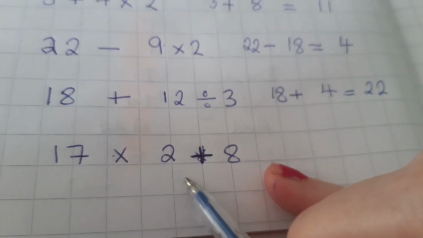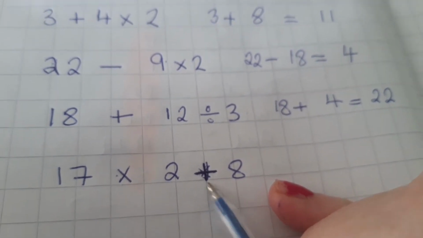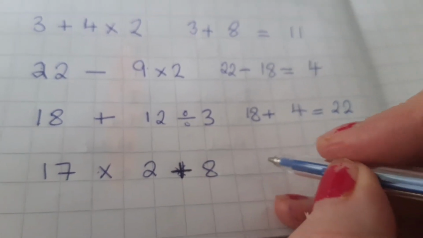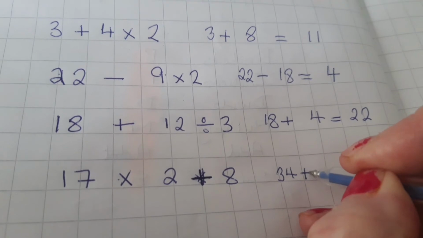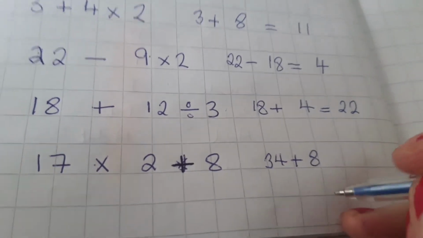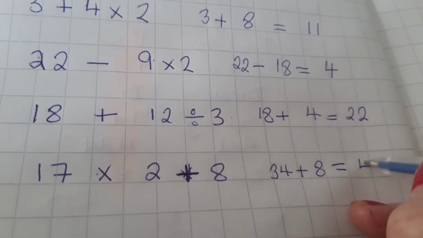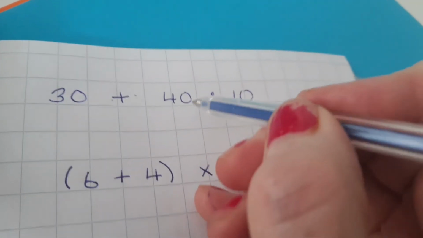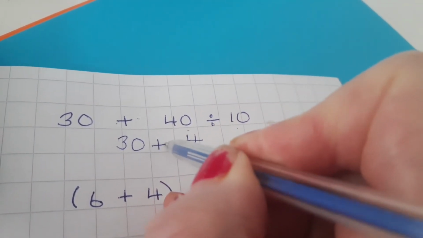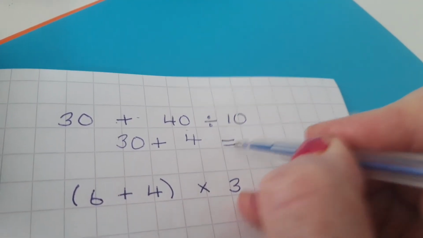Here we have multiplying and adding. So actually we do the beginning first. 17 times 2 because that is the multiplying part, so that's 34 add 8. Remember the 2 has disappeared because it has become part of the 34, and that final answer is 42. Okay, so here we have adding and we have dividing. So the dividing must be done first. 40 divided by 10 is 4. 30 add 4, remember the 30 remains at the beginning, equals 34.